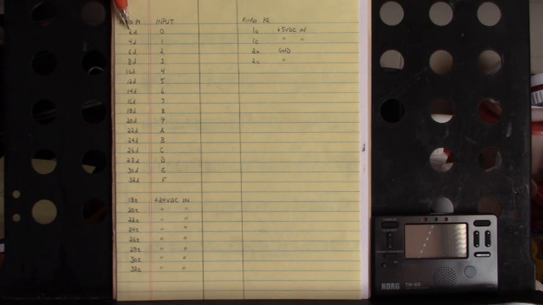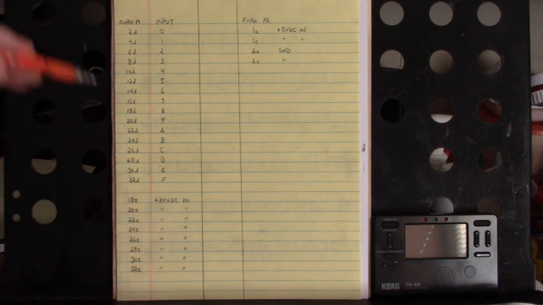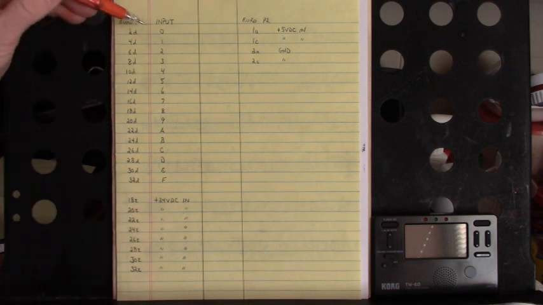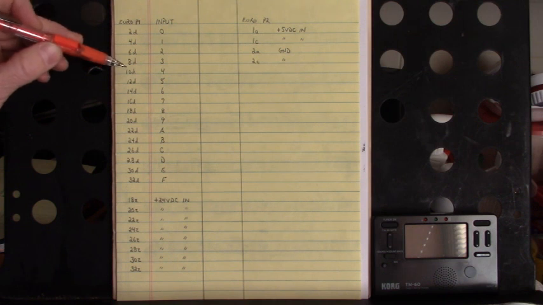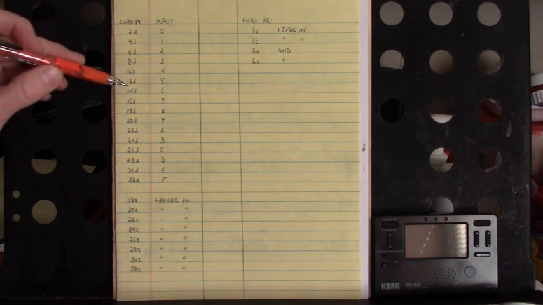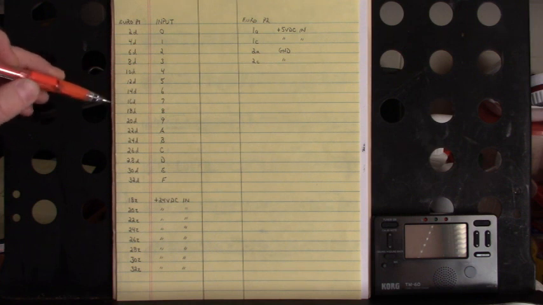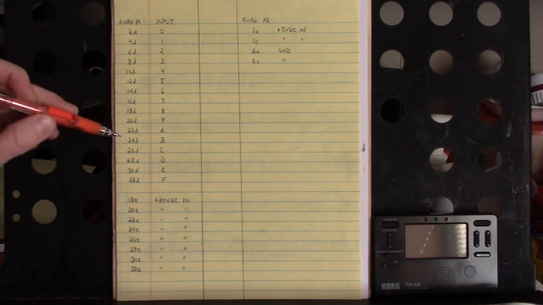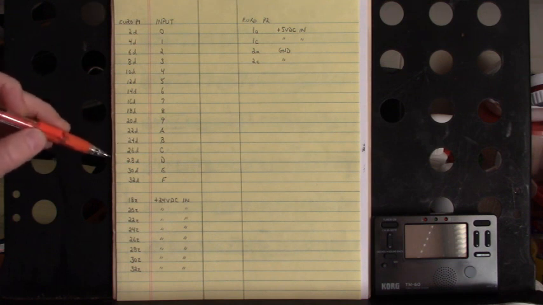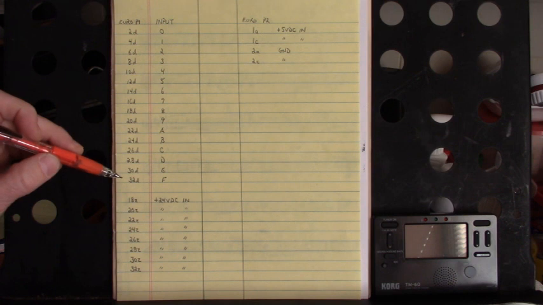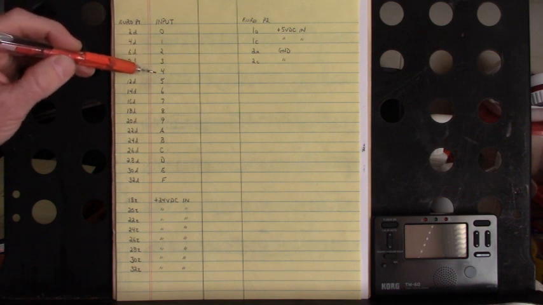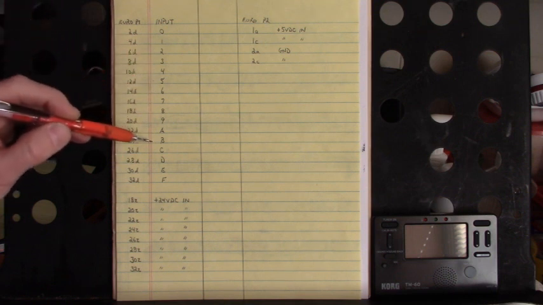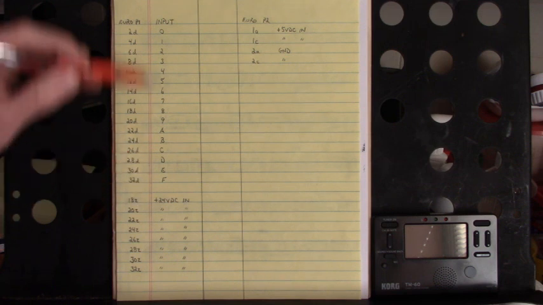Input 0 is on 2D. I probe 2D with the ground of that plus 24 volt DC to activate that input. 4D, 6D, 8D, 10D, 12D, 14D, 16D, 18D, 20D, 22D, 24D, 26D, 28D, 30D, and 32D to activate 0, 1, 2, 3, 4, 5, 6, 7, 8, 9, A, B, C, D, E, F inputs.